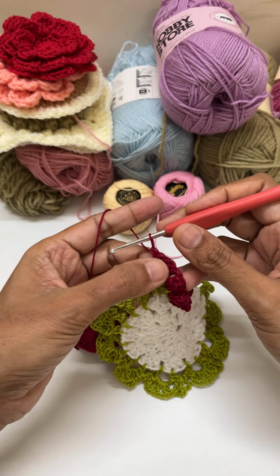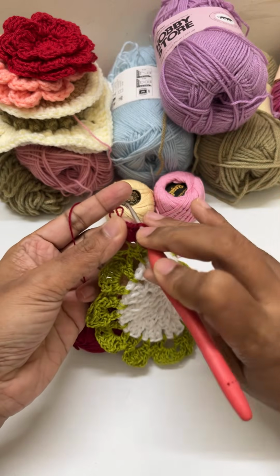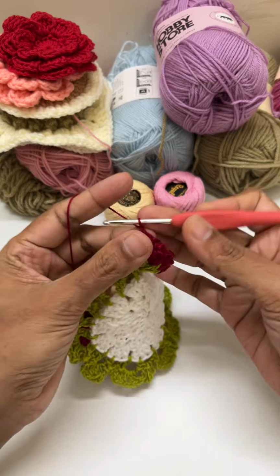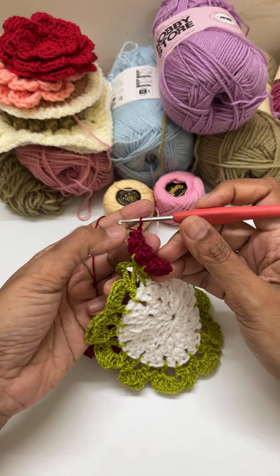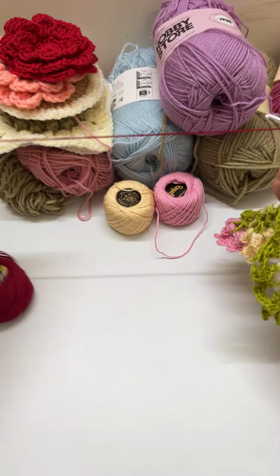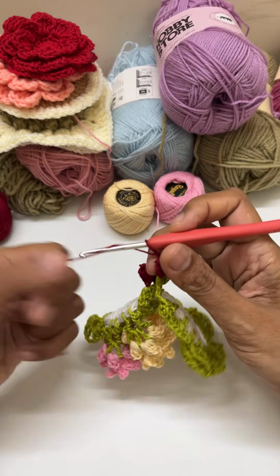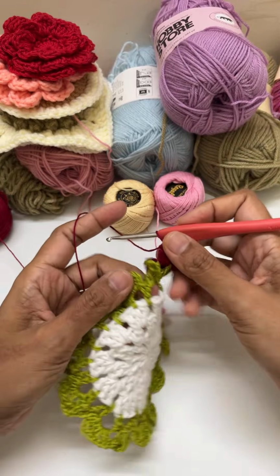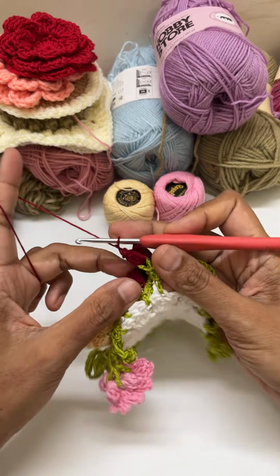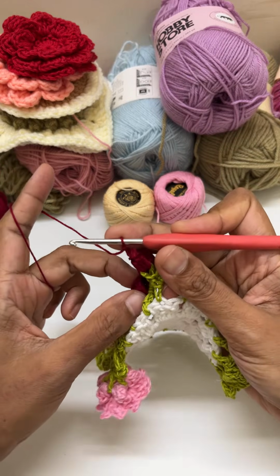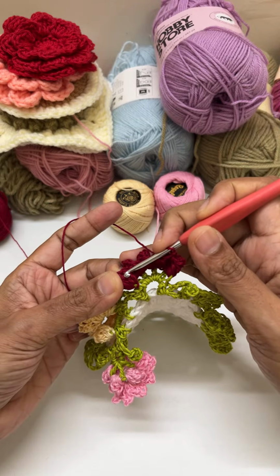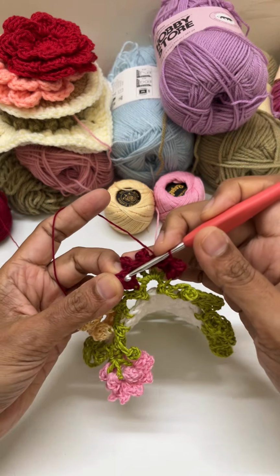4 and 5, and make your popcorn stitch. Chain 1. So we've made all our 1, 2, 3, 4 and 5 popcorn stitches. Now we're just going to turn our work like this and then join with the slip stitch on that very first stitch which we made, which is on top of your chain 2 of the first popcorn stitch.